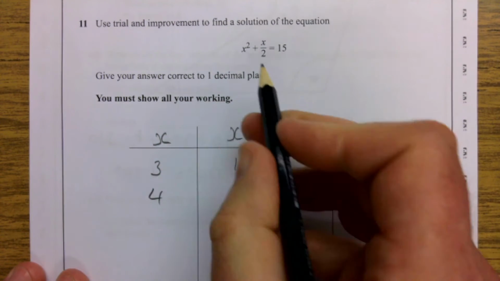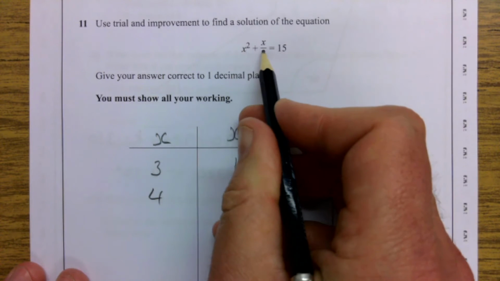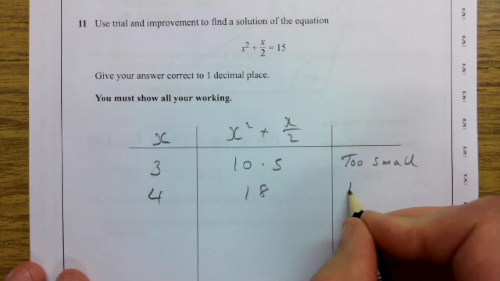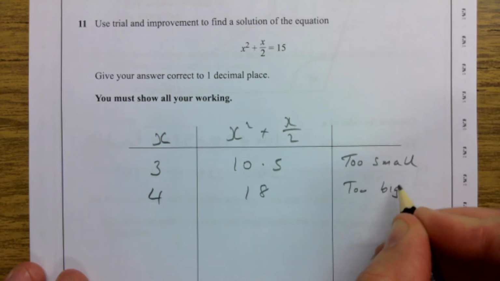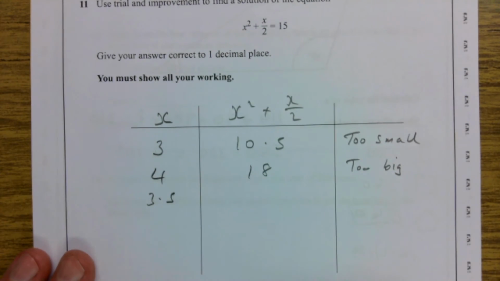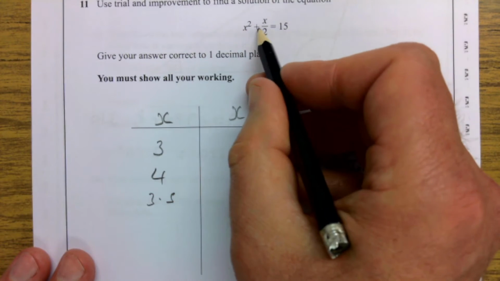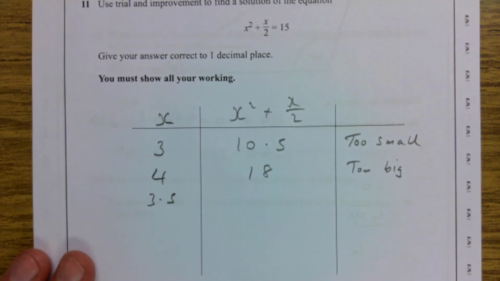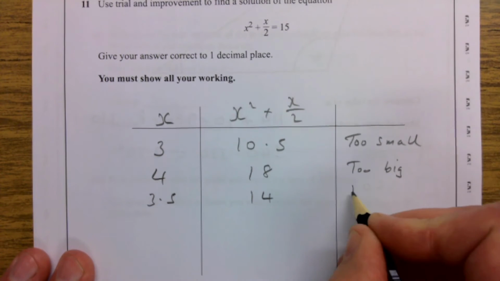Let's try 4. 4 squared is 16, plus 2, that gives me 18. And that's too big. 3.5 seems a sensible guess in between. 3.5 squared plus 3.5 over 2. I think whenever you work that out, you get 14, and that's too small.